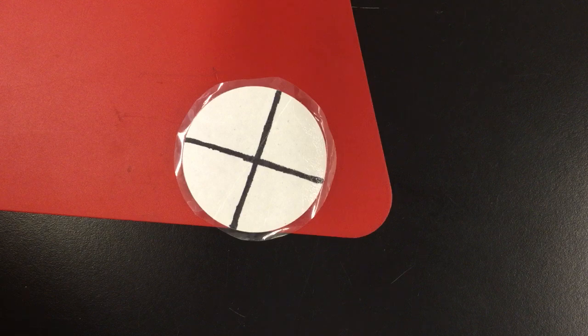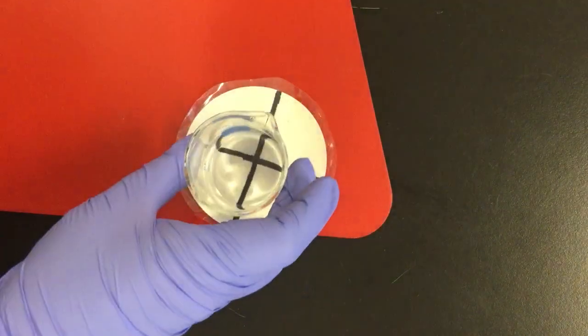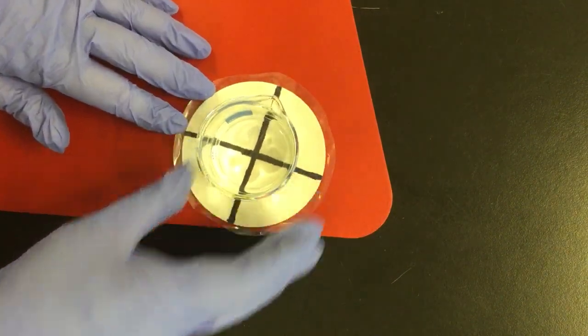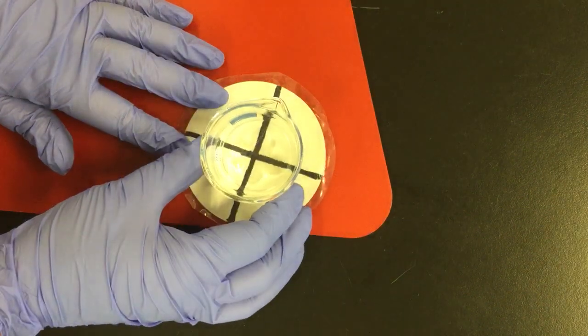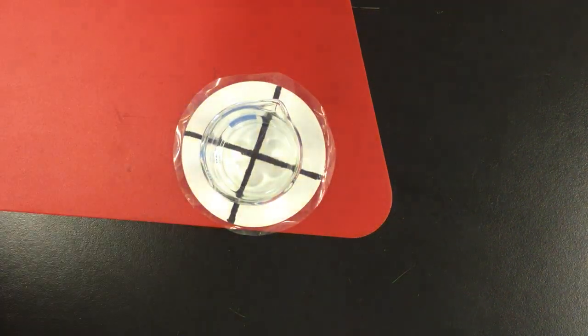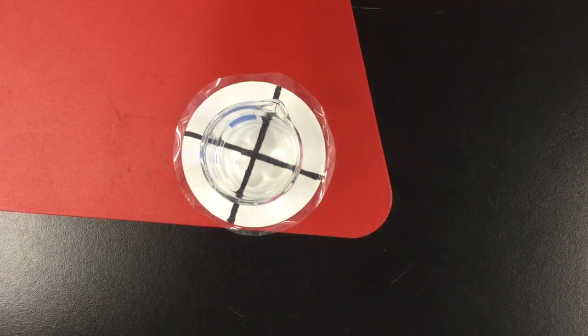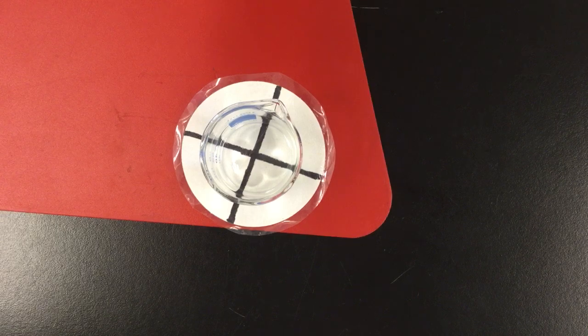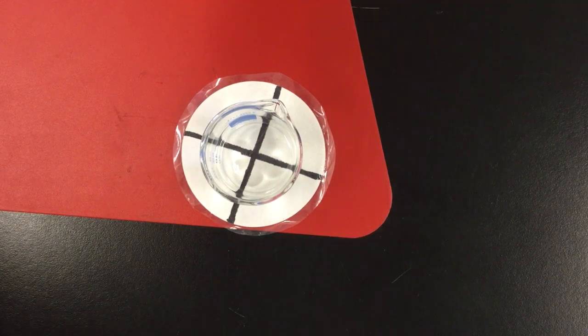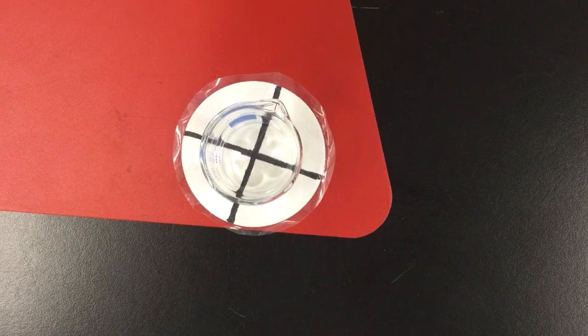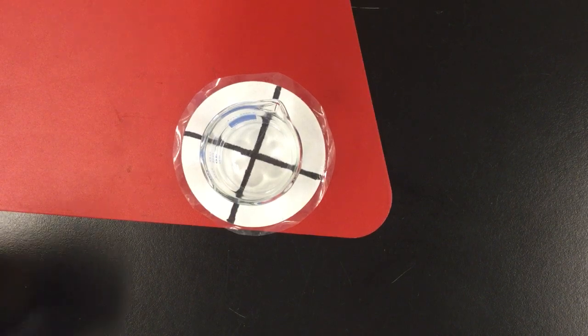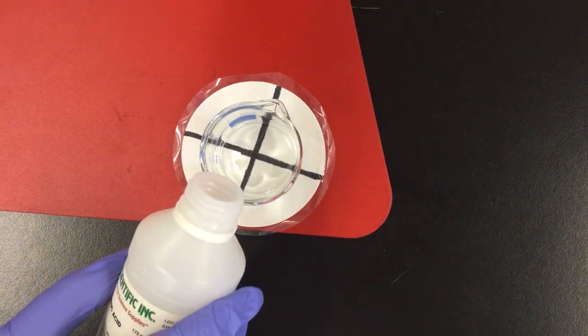Alrighty. Next, we have our second trial. I've already mixed up the sodium thiosulfate and the water. This time it's 20 milliliters of sodium thiosulfate and 30 milliliters of distilled water, so it's a little bit more concentrated than our last trial. And again, I'm going to go ahead and add 10 milliliters of hydrochloric acid.